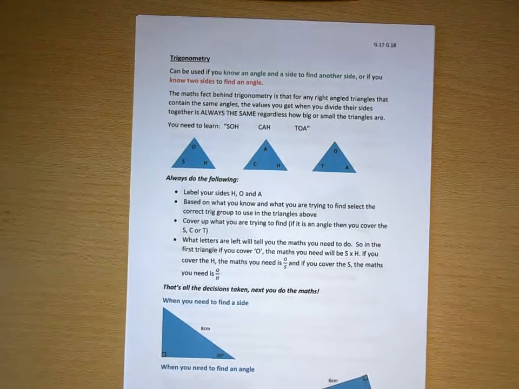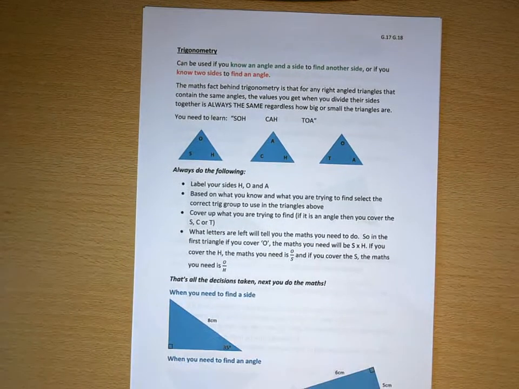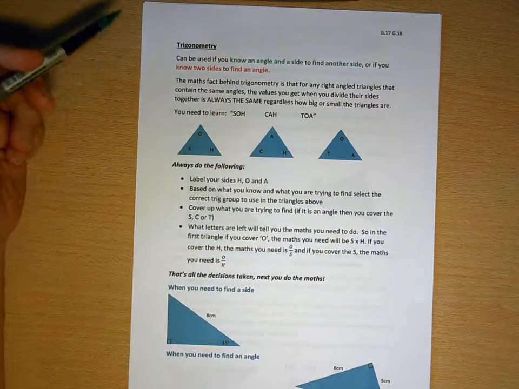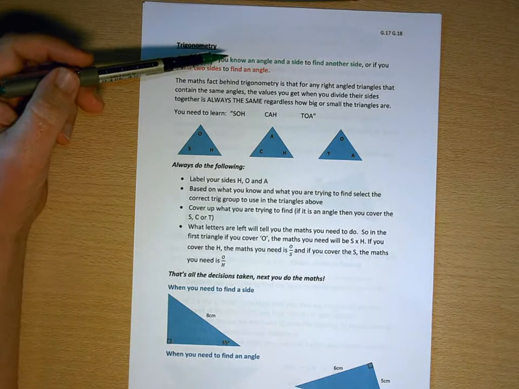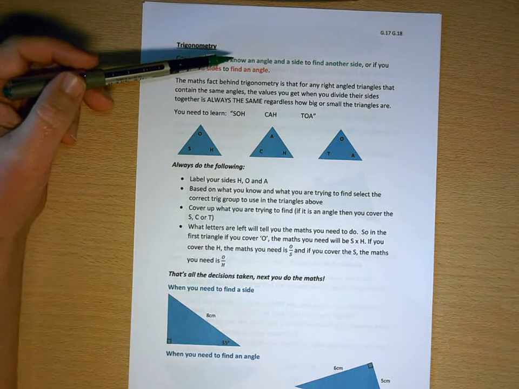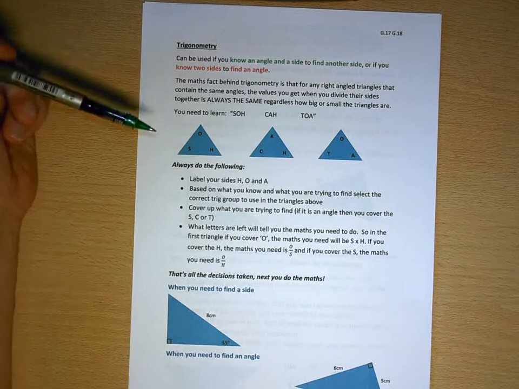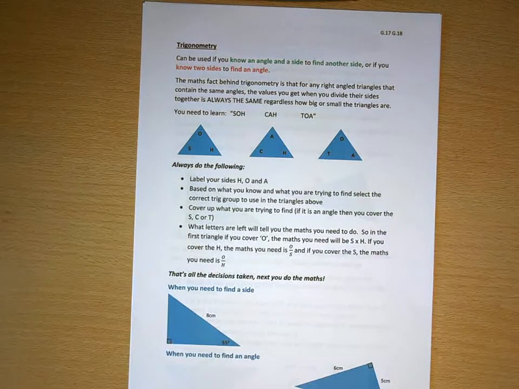When it comes to trigonometry, this is a grade B skill, so it's towards the end of the paper. On the numeracy paper, it's usually the very last or last but one question where you'd be dealing with trig. So you use it if you know an angle and a side and you want to find another side, or you want to find an angle and you know two sides.